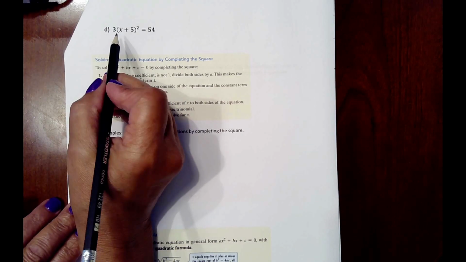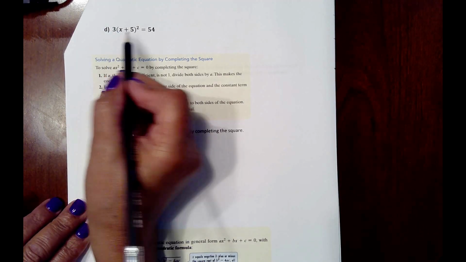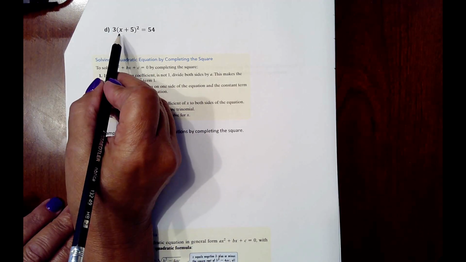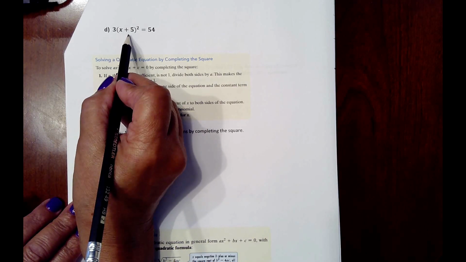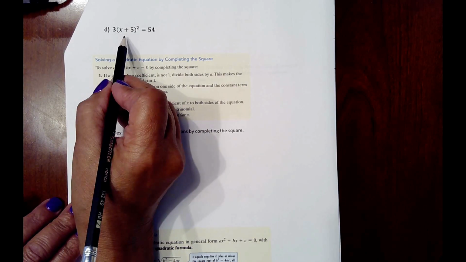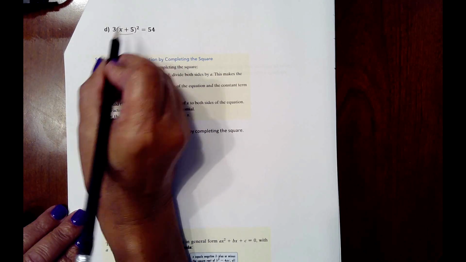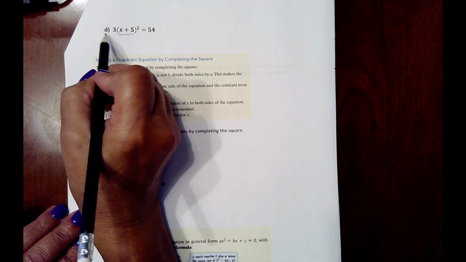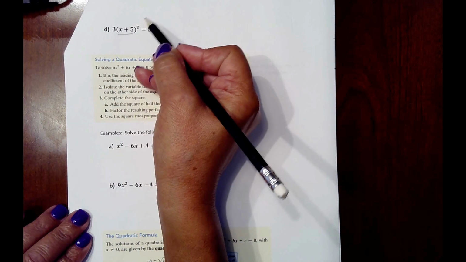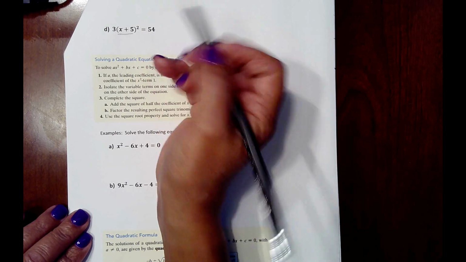Now, I know that you do see an x to the first degree here, but because it's part of a binomial and that entire expression is squared, you're going to use the same steps, isolating the squared term. This is considered what's being squared. This is the squared term. You don't want it to have a multiplier. You don't want anything added or subtracted out here from it.